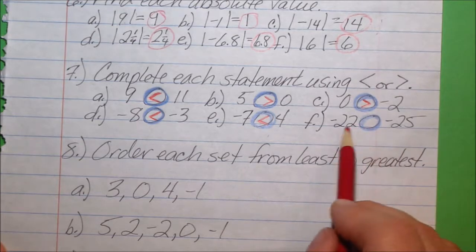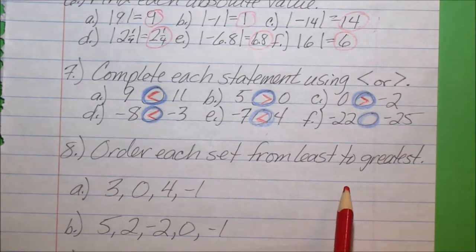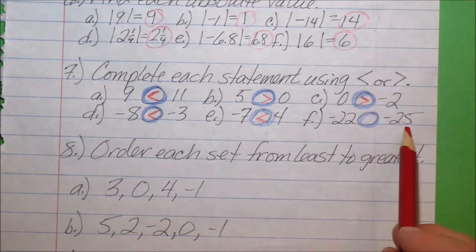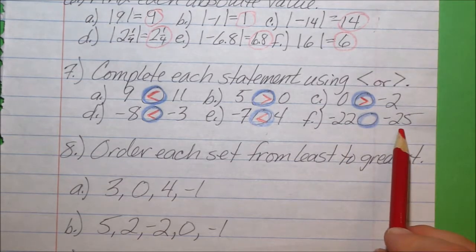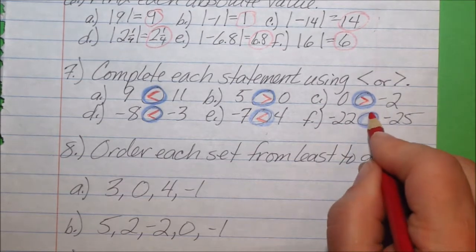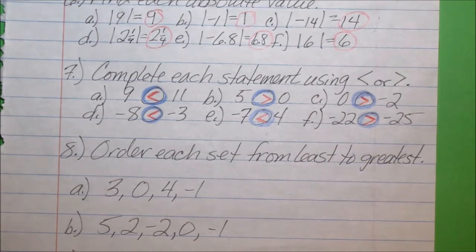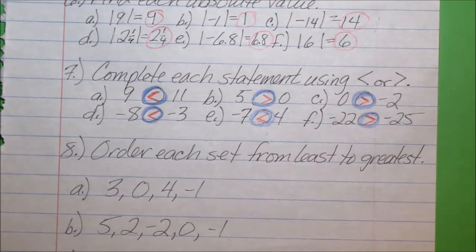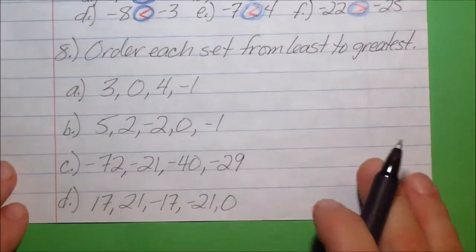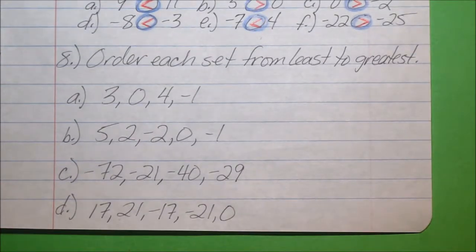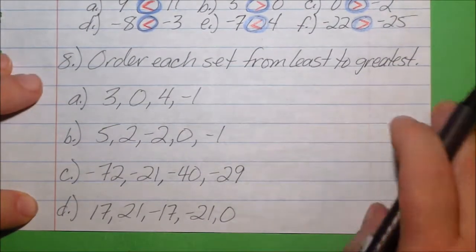Oh, we've got two negatives again, so let's take a look at that. So -25 is going to be farther to the left on the number line, so it is smaller. That means -22 is greater than -25.